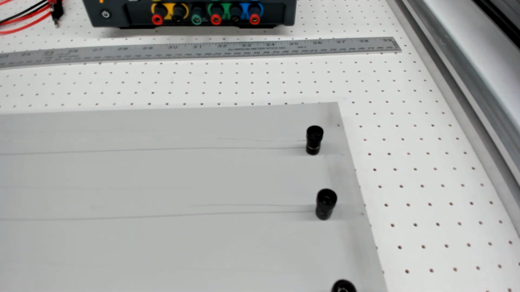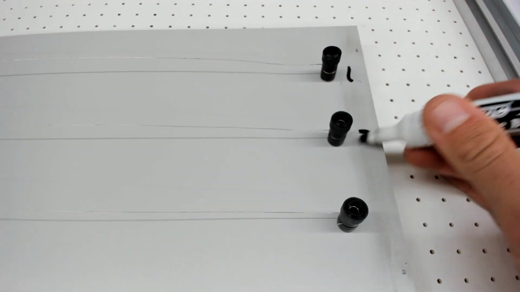For consistency in this lab, we're going to come over here and just label these wires 1, 2, and 3, just so throughout the course of this experiment we'll consistently refer to them by the same designation. So we'll always call that top one wire 1, the bottom one wire 3, just to keep things straight.